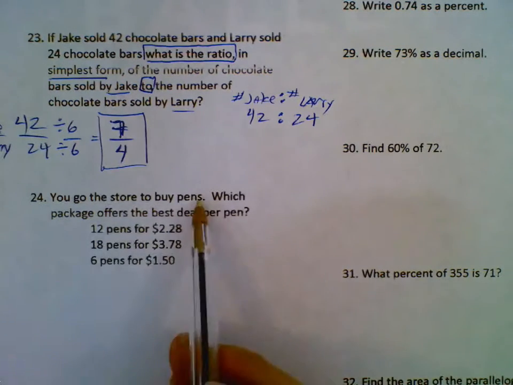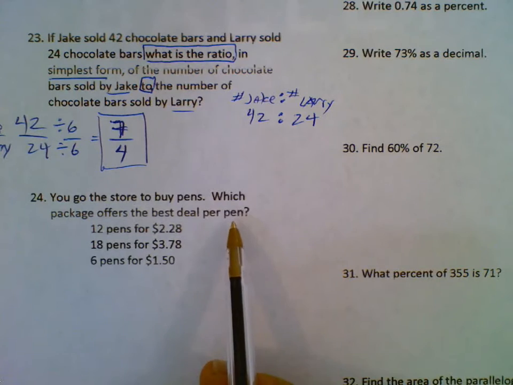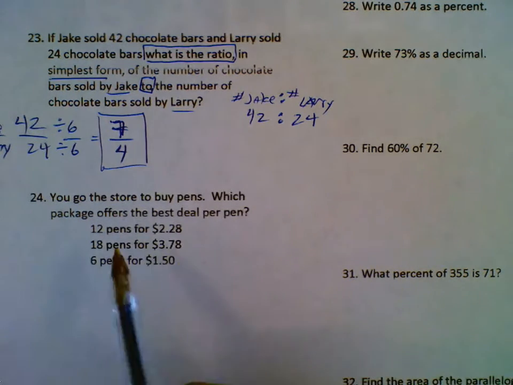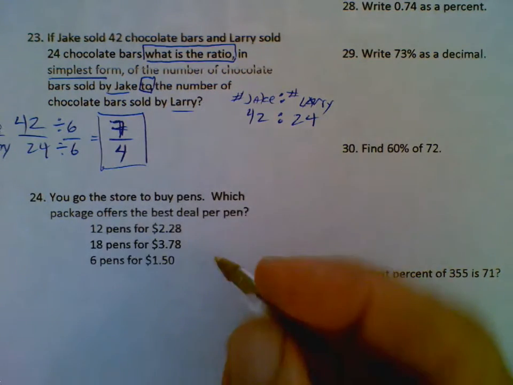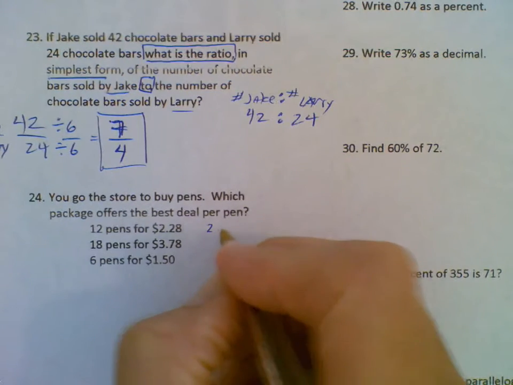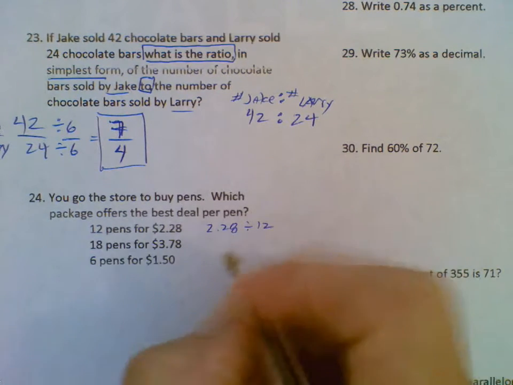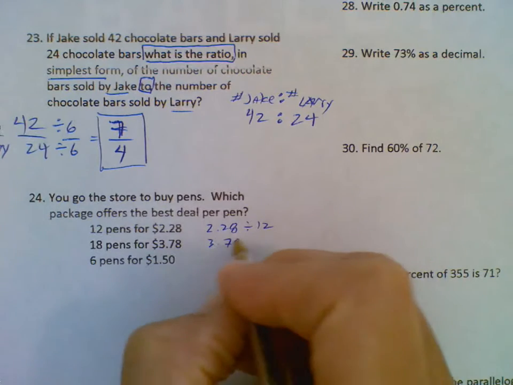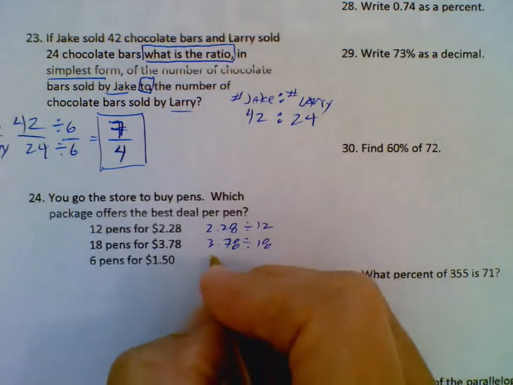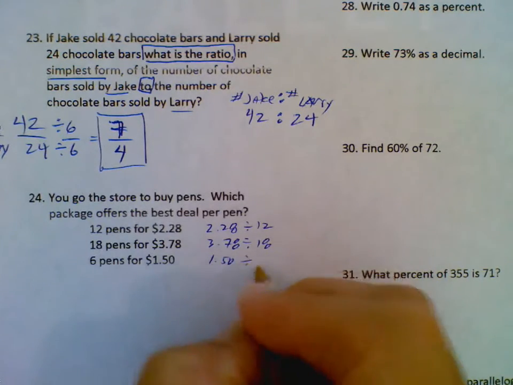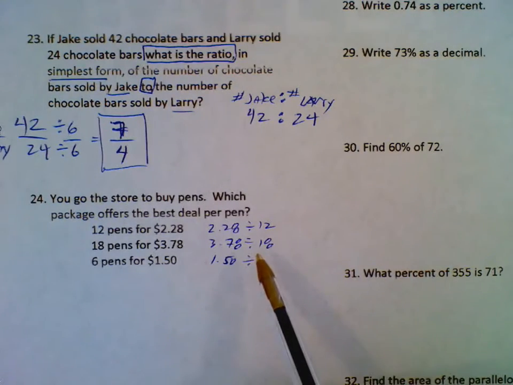You go to the store to buy pens. Which package offers the best deal per pen? So one thing I could do is see I've got all these different amounts for different numbers of pens. So I could do $2.28 divided by 12, $3.78 divided by 18, and $1.50 divided by 6. And that would work. Then I'd find out the cost for one pen.